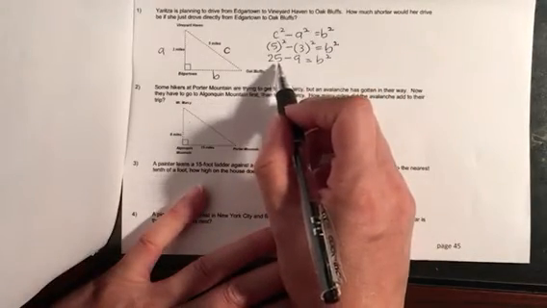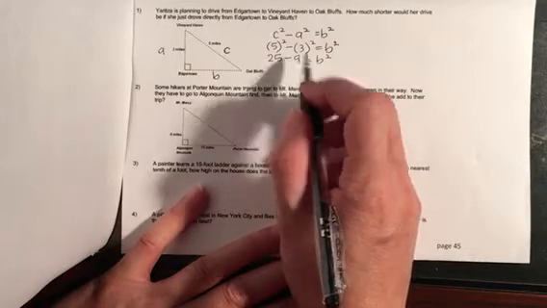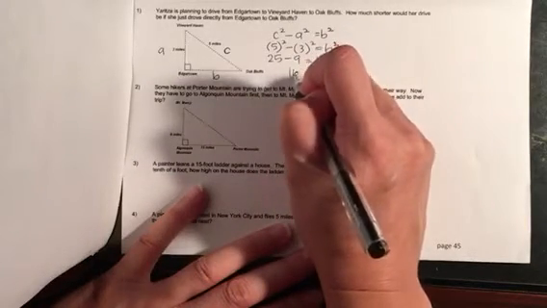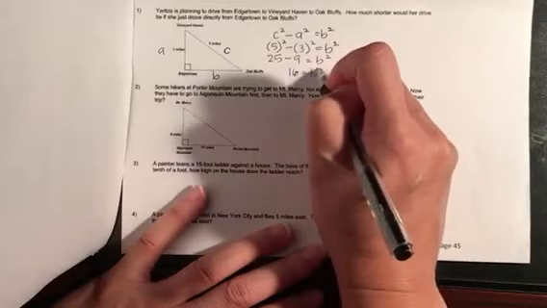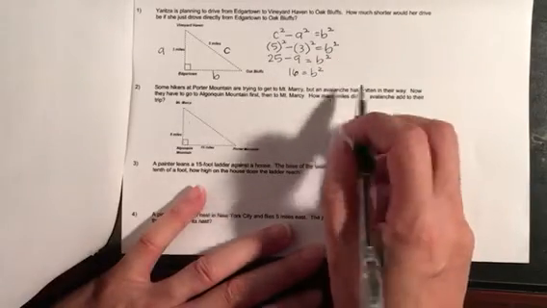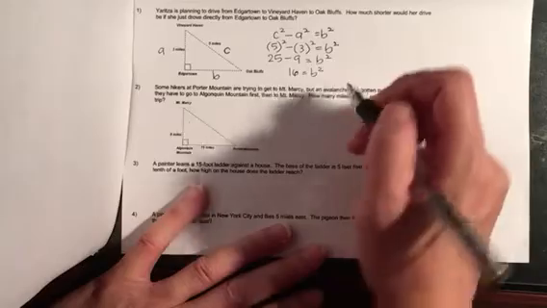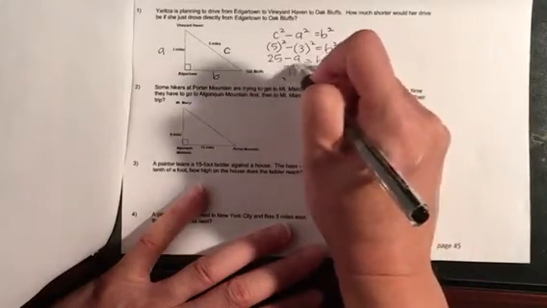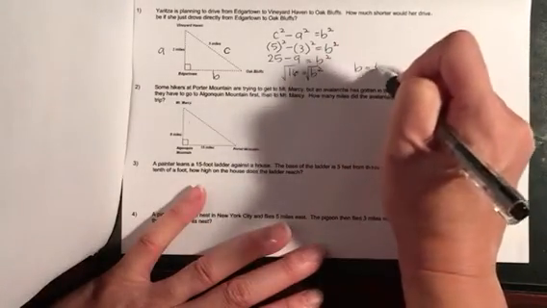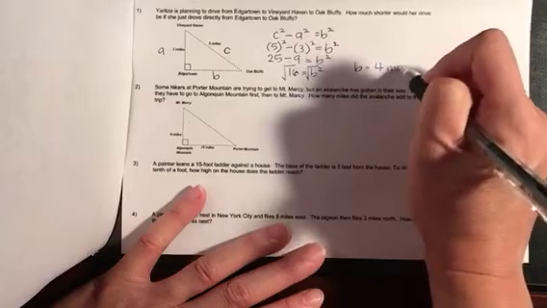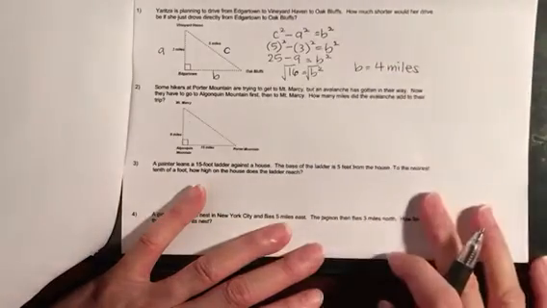So we need to figure out 25 minus 9 gives me 16, and that's B squared. I don't want B squared, I just want B. So I need to square root both sides. So B equals 4, and in this case it's 4 miles.